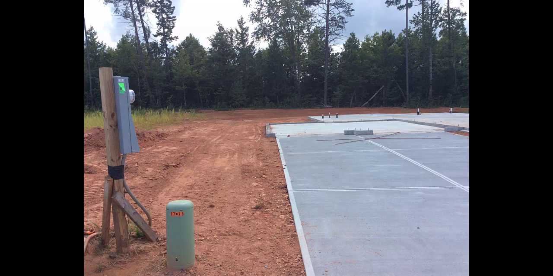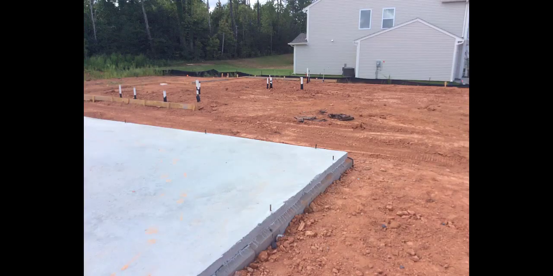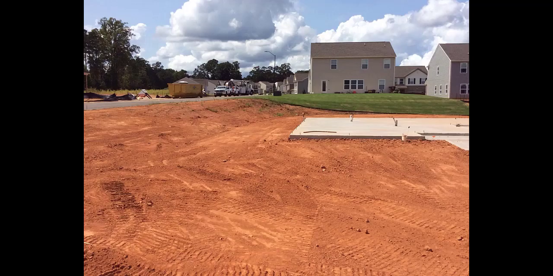Here's some pictures of a yard that's been done correctly to where you have good side, back, and front yard drainage.